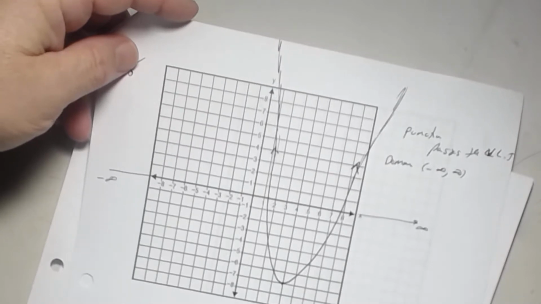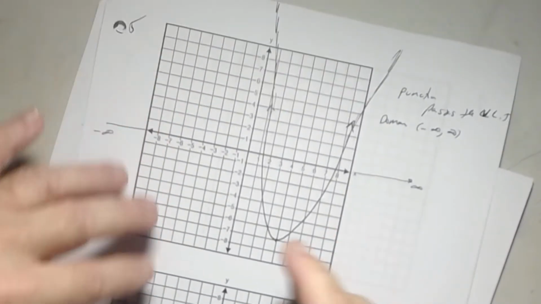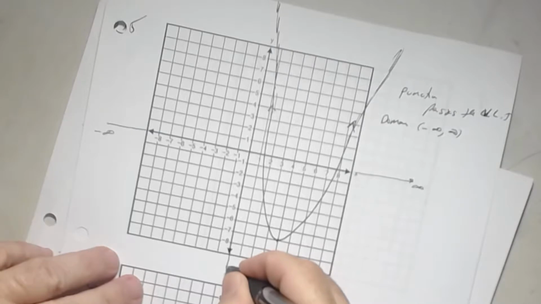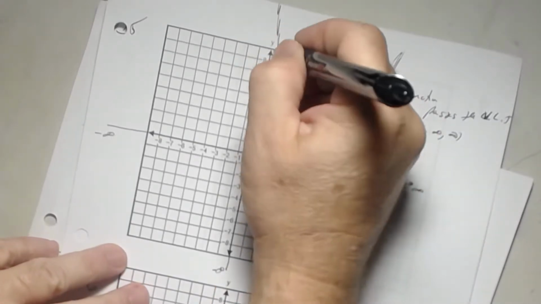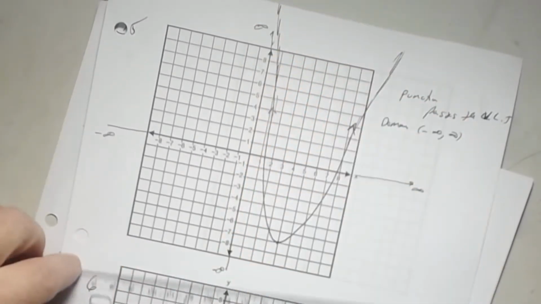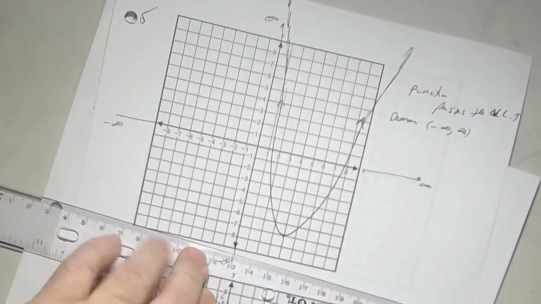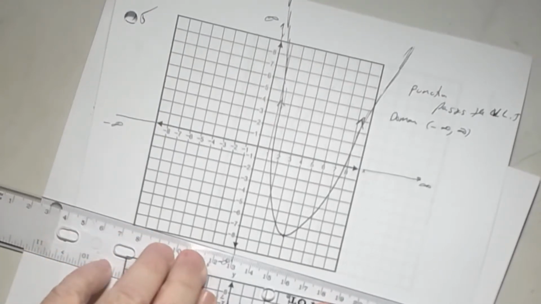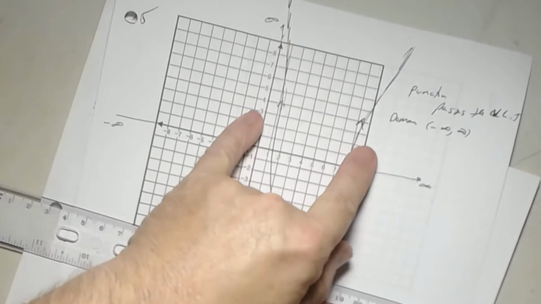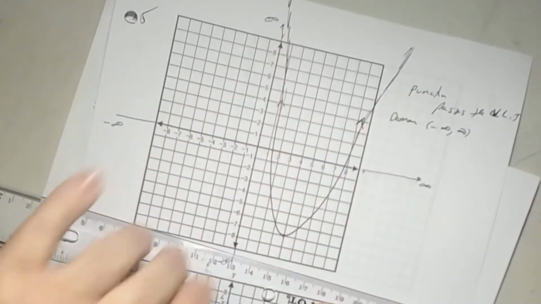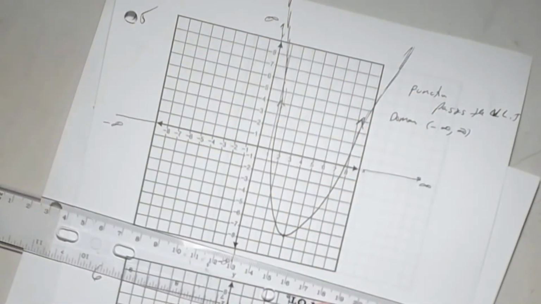Okay. All right. Range goes from bottom up. So I'm going from negative infinity to positive infinity. All right. If I'm at negative infinity, am I touching the graph? No, because if you notice, both of those arrows here are pointing which way? Up. Are any pointing down? No. They're both pointing up.